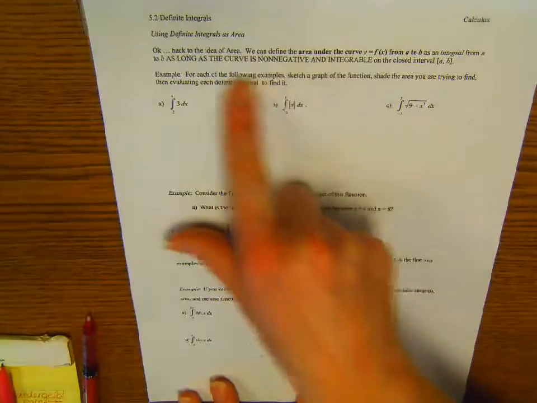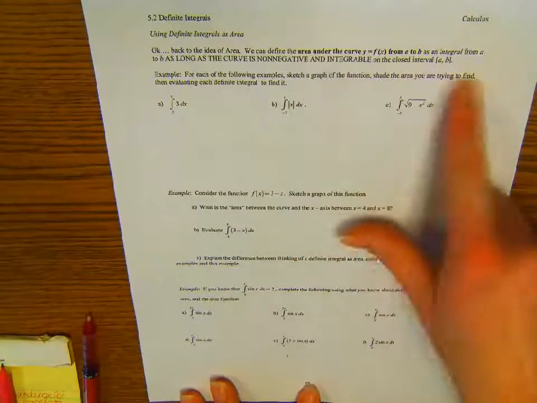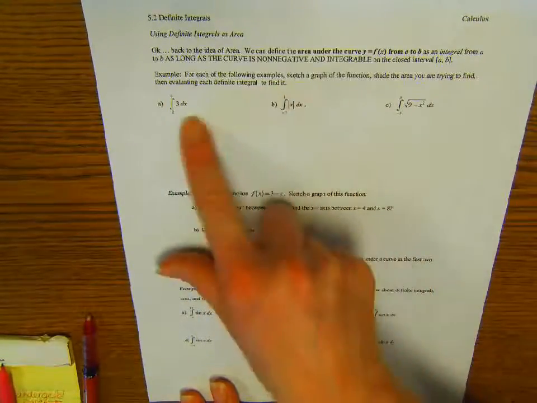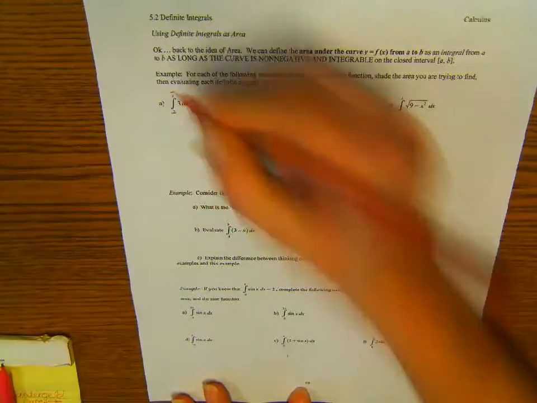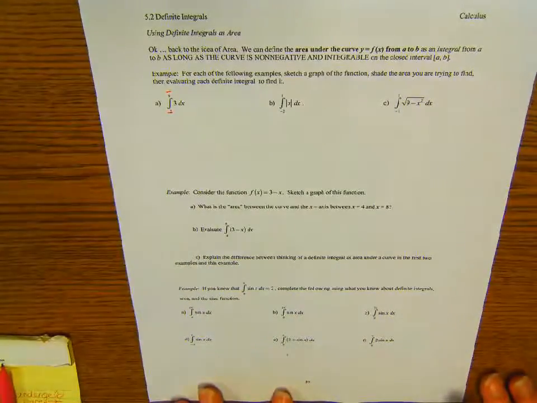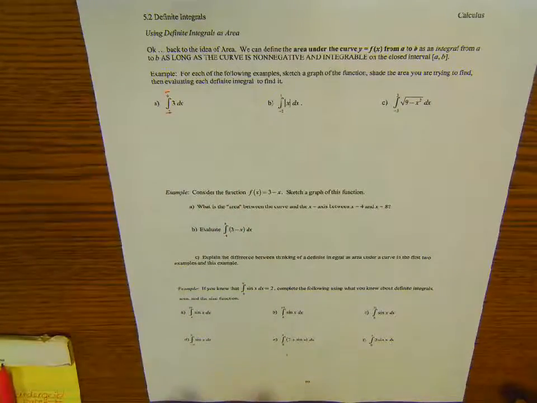If I said sketch a picture of the graph and we're going to shade the area and then evaluate the definite integral, what I would do is this: 2 to 9, those are just the lower and upper limits. The 3, what's y equals 3? Horizontal line.